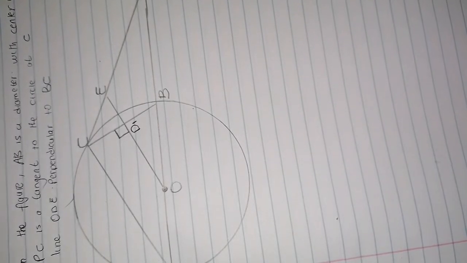Good day, everyone. As you can see on this diagram, we are given that in the figure. Okay, guys, I apologize.